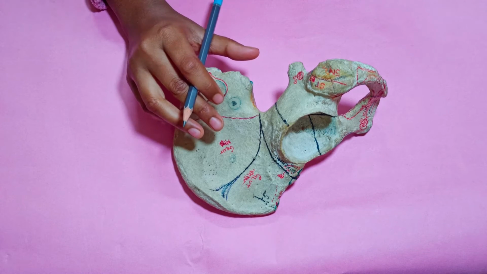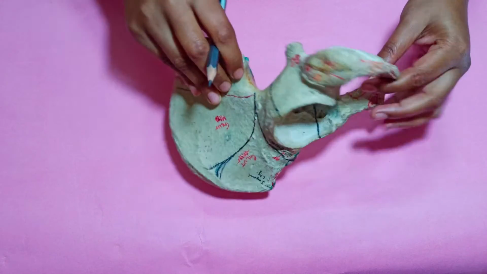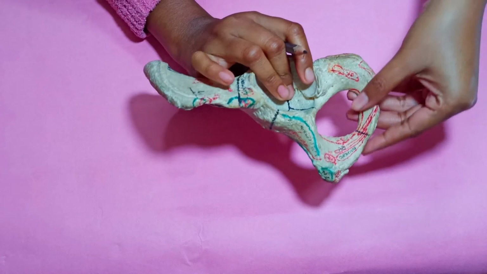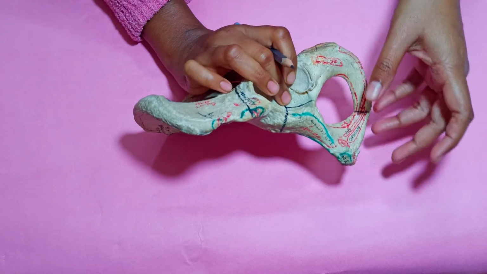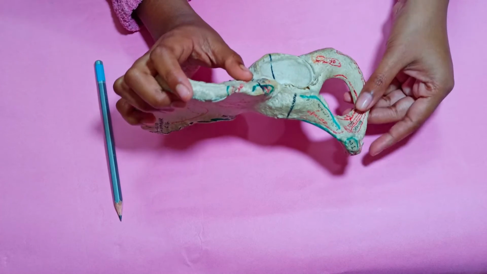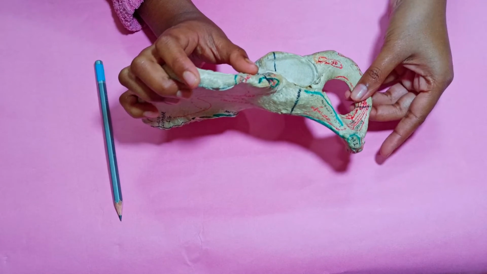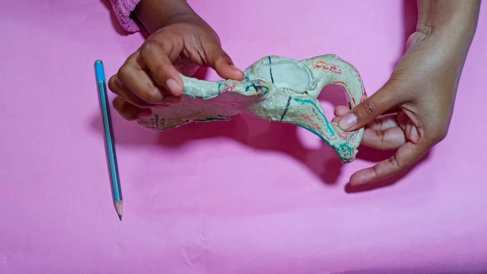Now let us talk about the conjoint ischiopubic ramus. This is the ischiopubic ramus, I am showing you from here. The ramus of the ischium and the inferior ramus of the pubis form the conjoint ischiopubic ramus. So this is the inferior ramus of the pubis.